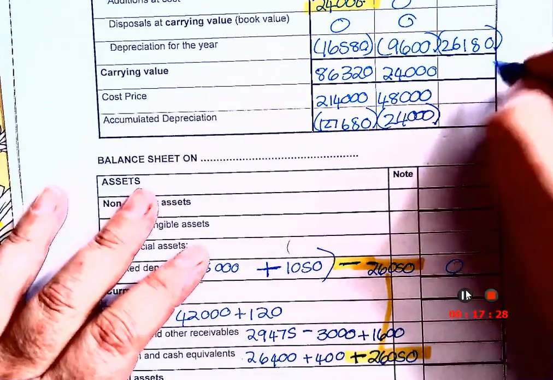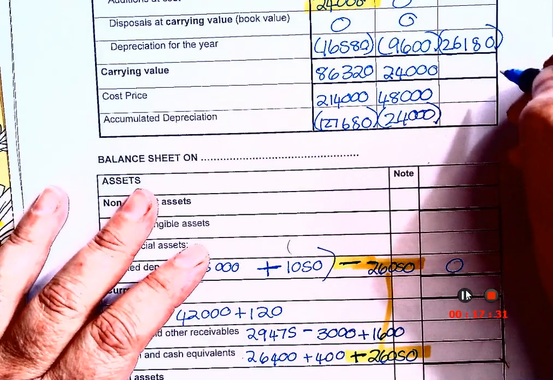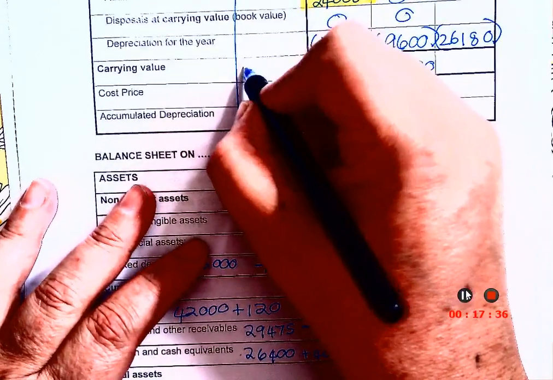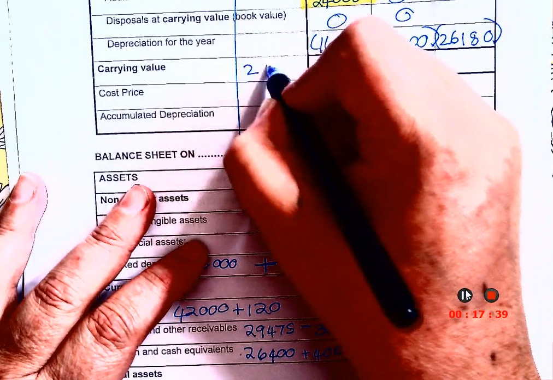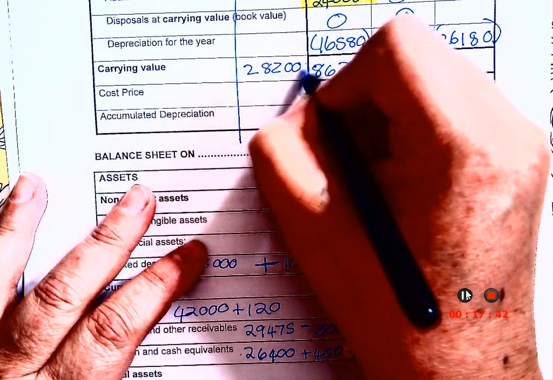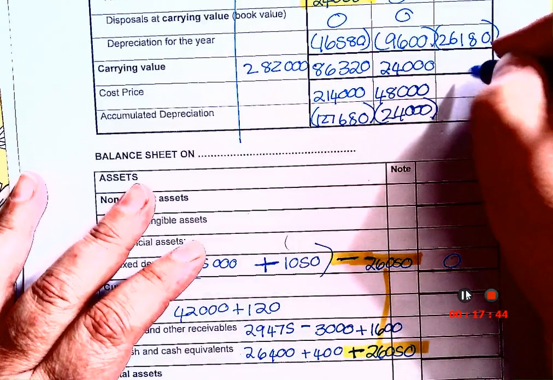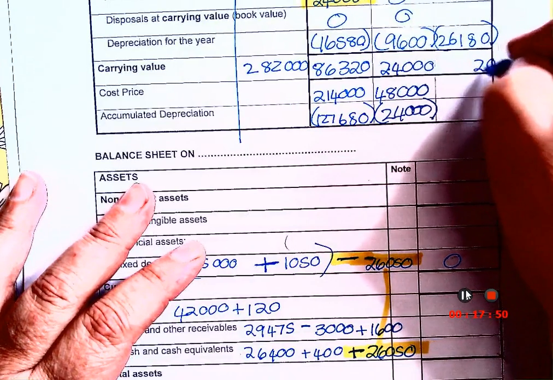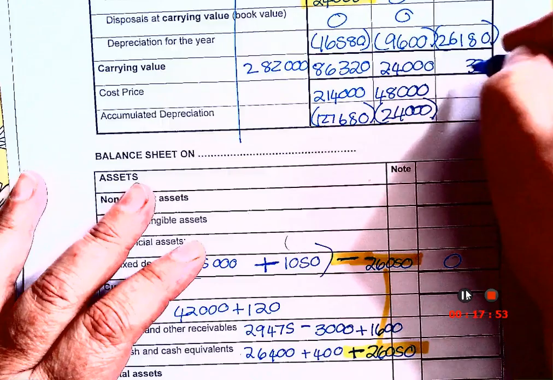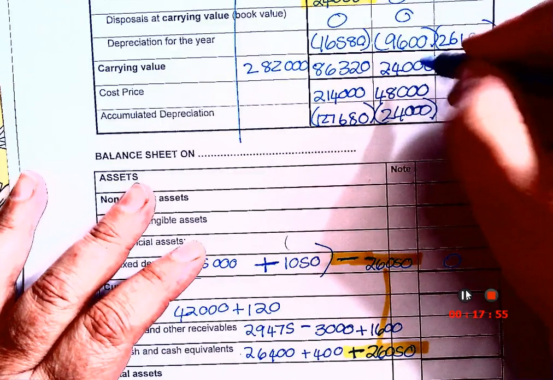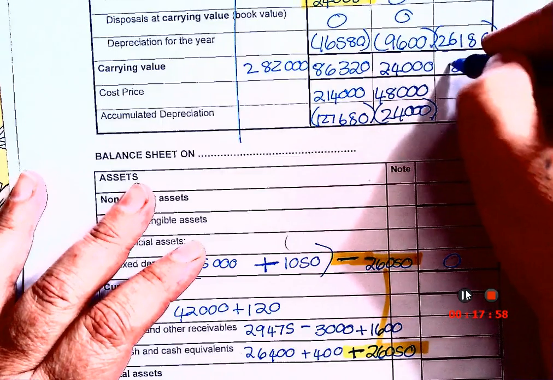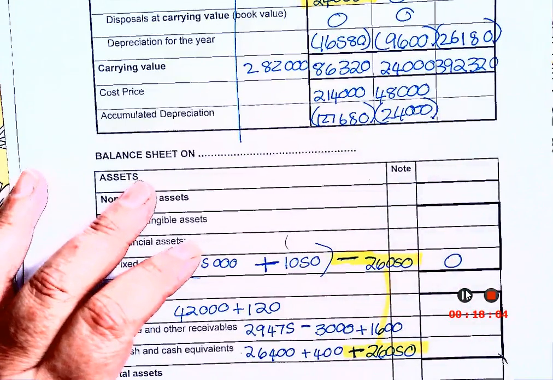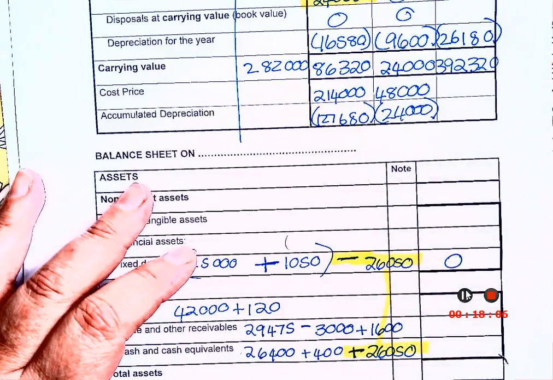What's my carry value? Oh, there's land and buildings also. I every time forget about the land and buildings. Nothing happened to land and buildings, so the carry value is still the same. So how much does it add up to? 392,320.